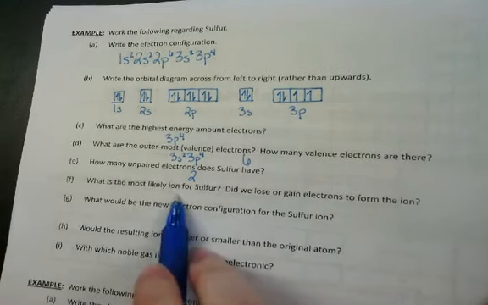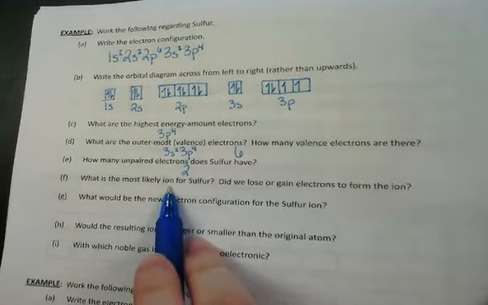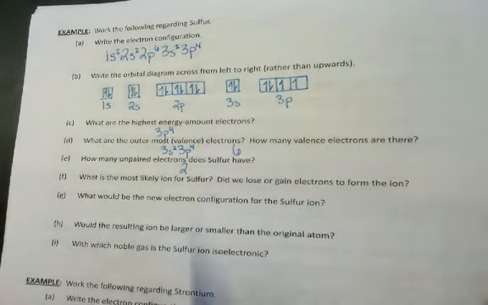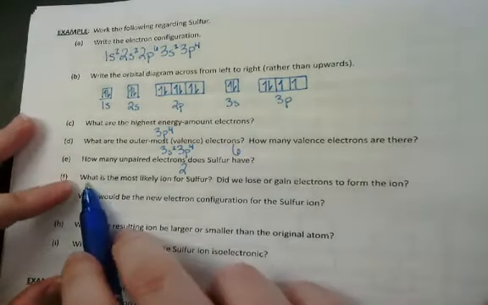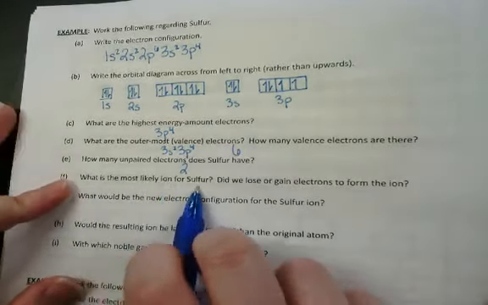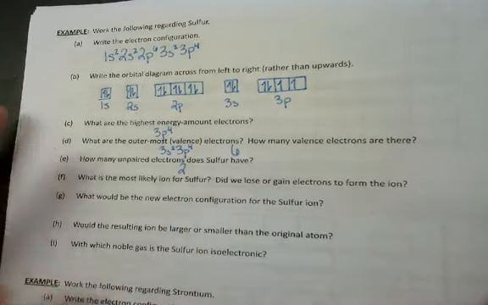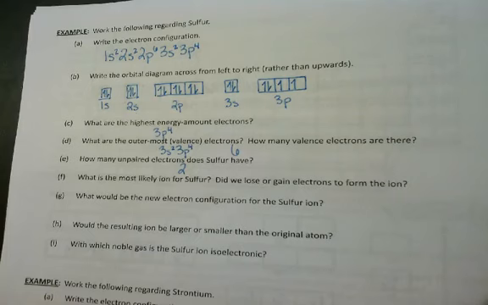Okay, so this here, it's okay if you don't know this. We're about to go over it in just a second. I just want to do this one with you first. So this says, what is the most likely ion for sulfur? As a reminder, ions are whenever we gain or lose electrons. Okay? The goal of all of our elements is to have a full valence shell. So they either want to gain electrons to get to 8, or they want to lose electrons to get down to 0. So the energy level below has a full shell.